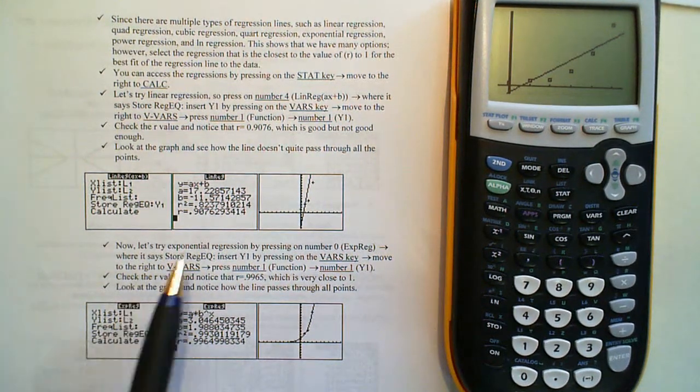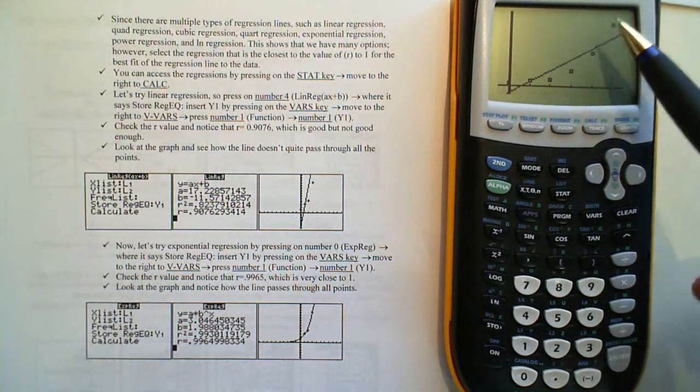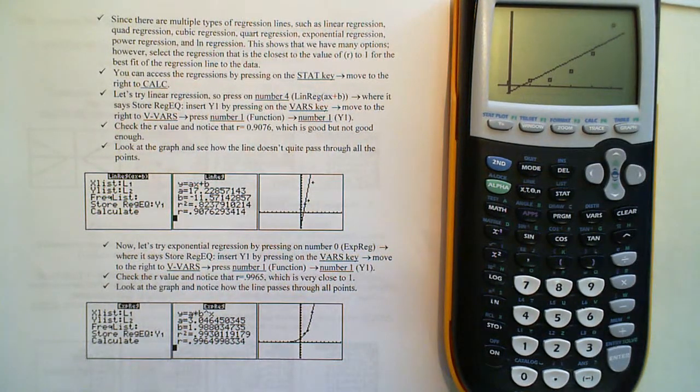Now the example on screen has a different window than what I have, but they are still the same points and the same equation. It doesn't really look like it fits the data points that well. The data points look like they're curving up, whereas this is a straight line. So I'm going to see if I have a different equation that better fits these data points.